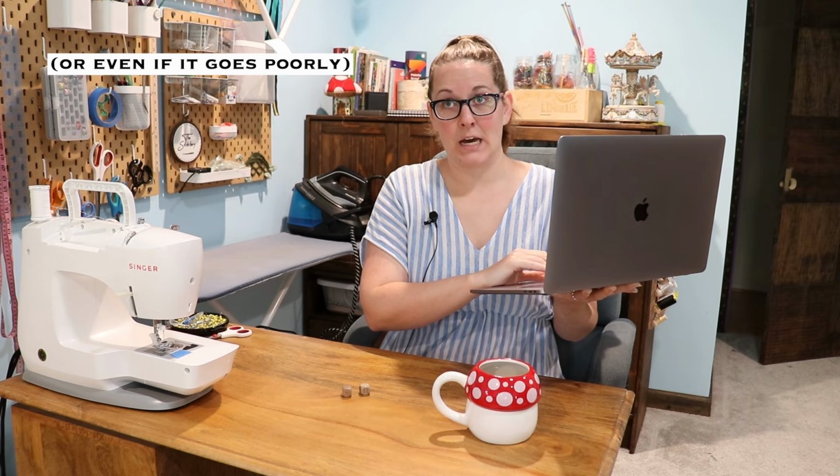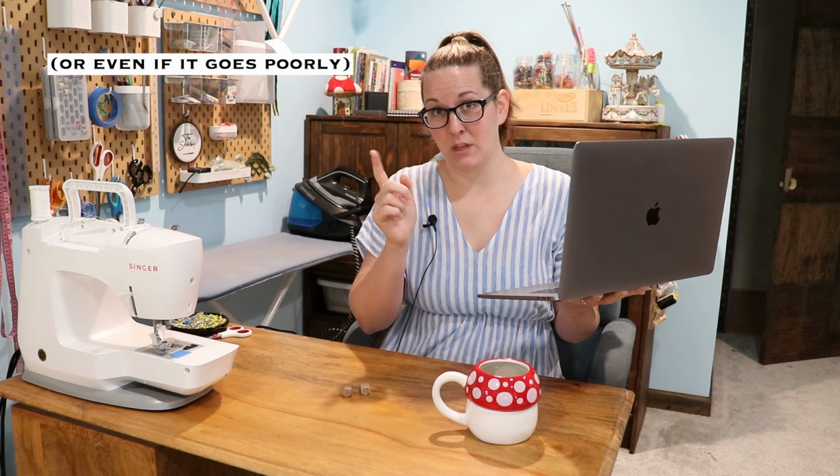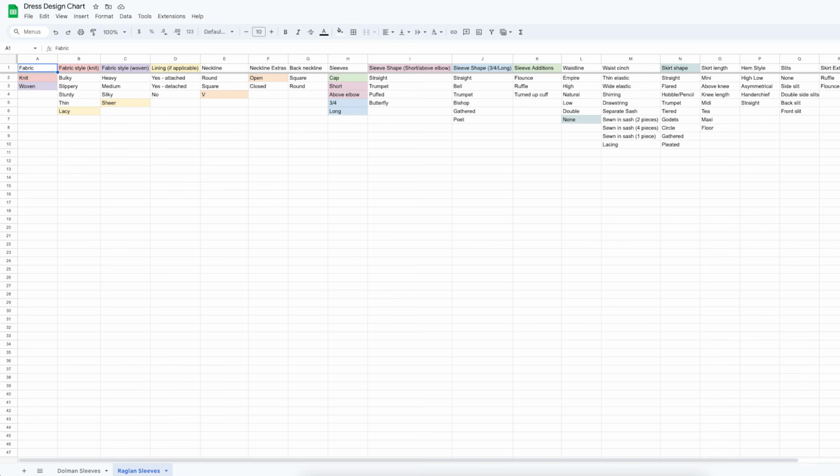We're starting with the dolman sleeve design spreadsheet, and if that goes well, then I will attempt the raglan peasant sleeve version as well. Spreadsheet, come to me. There she blows. Yeah, no category has more than 12 options, so 2 dice will be plenty. Because of course you needed a first-hand view of the rolling of the dice.